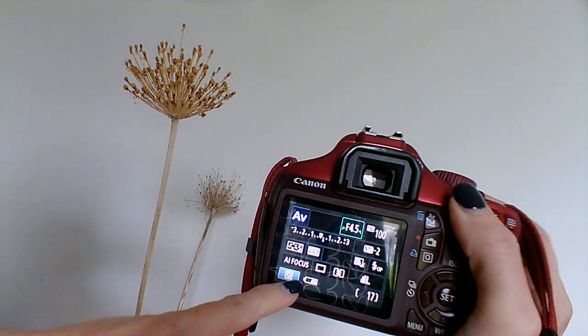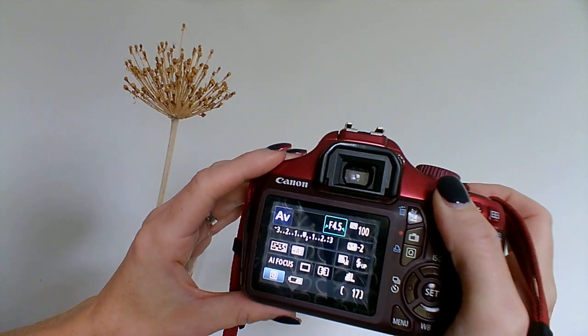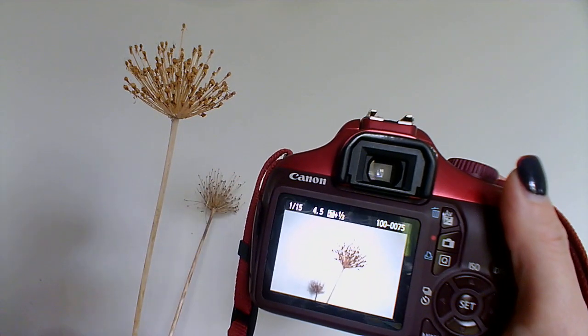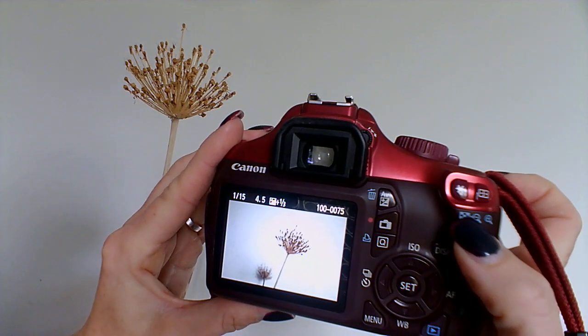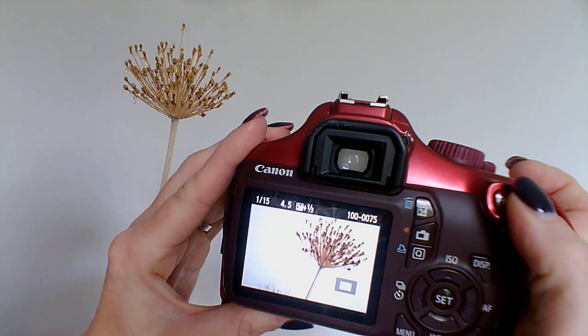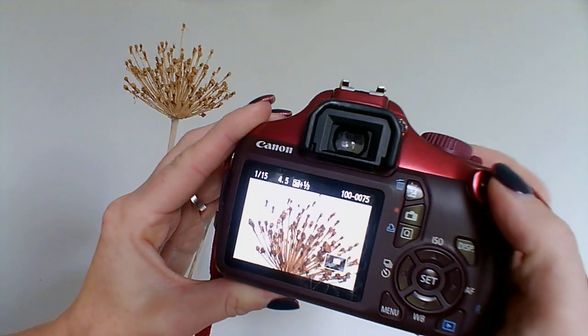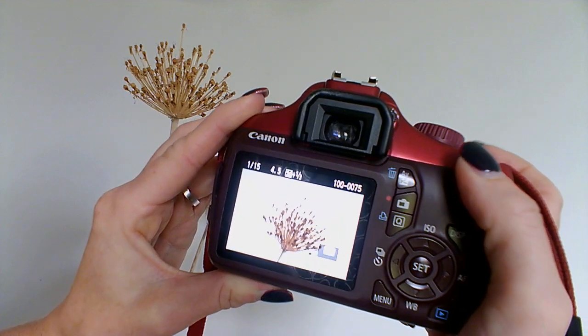This is detailed, and the one in the background is blurred because I've got a low f-stop, a shallow depth of field. If you want to check whether it's sharp enough for what you want, go back to the playback and view the image on the screen, and you've got a minus and plus here. So I'm just going to zoom in to that closest natural form and check that I'm happy that that's sharp enough. If I'm not happy, I will have to change some more settings.